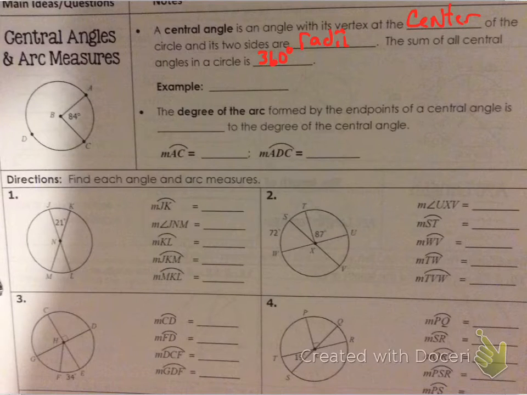Example, if you look there, and you said angle ABC, which would be this right here, that's 84 degrees, that's a central angle. Now, keep in mind that this central angle, and let's say this one right here, plus this one, they would add up to 360. That's what they're trying to say there.